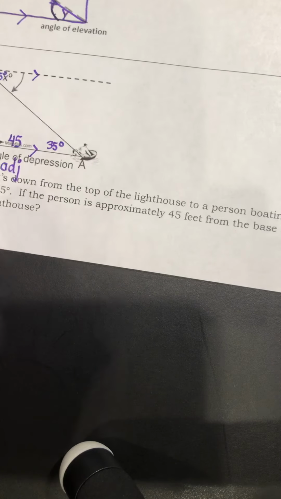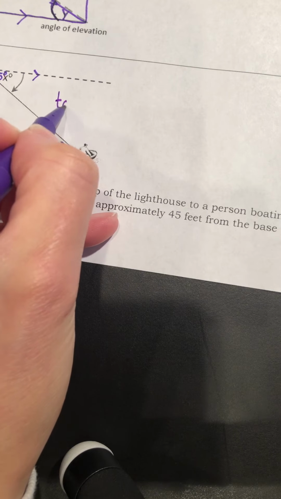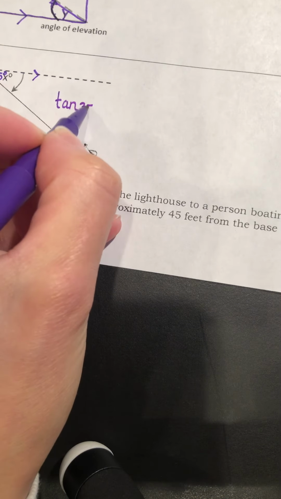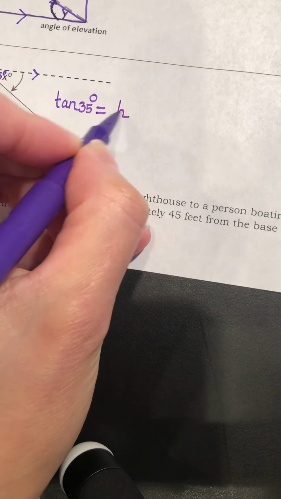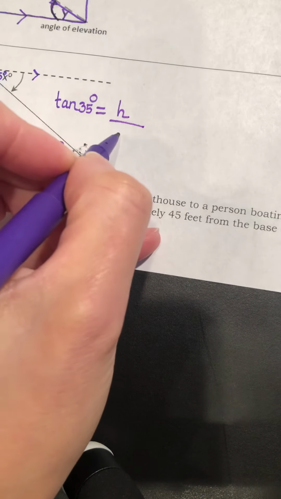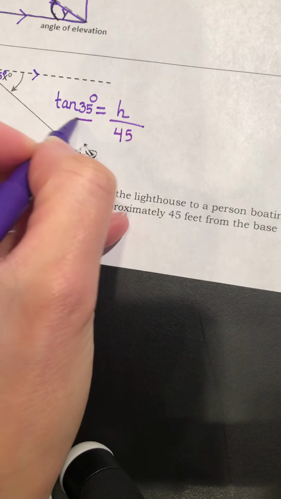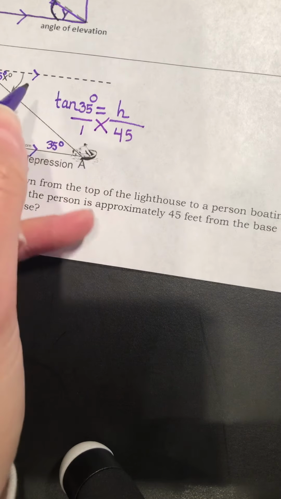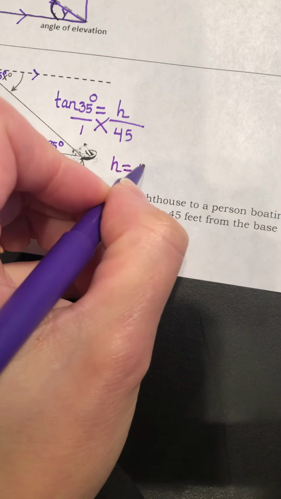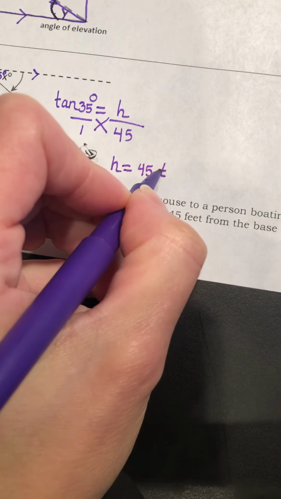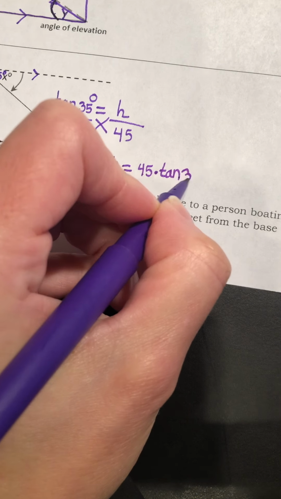So I'm going to say that the tangent of 35 degrees equals opposite, which is H, over adjacent, which is 45. And I'm going to form a proportion, cross multiply, and solve for H. I'm going to get H equals 45 times the tangent of 35.